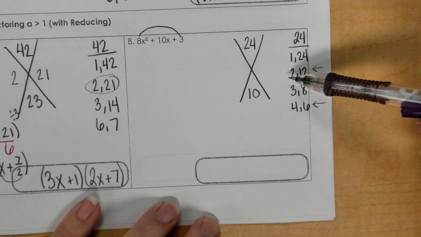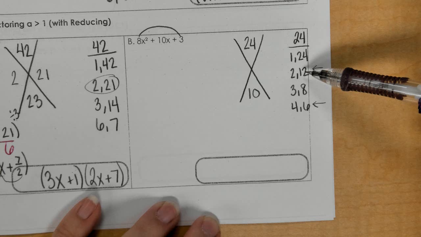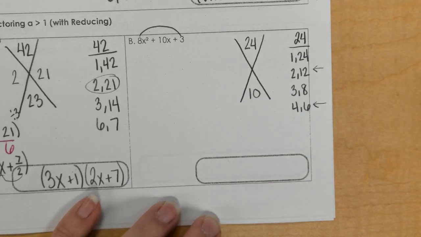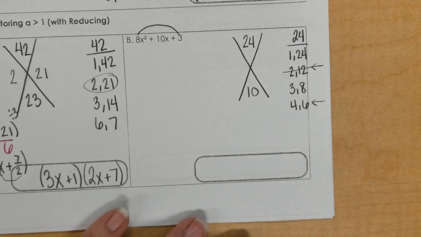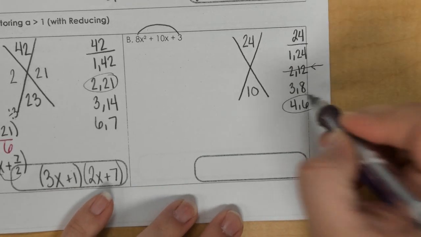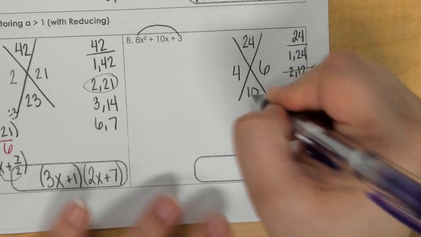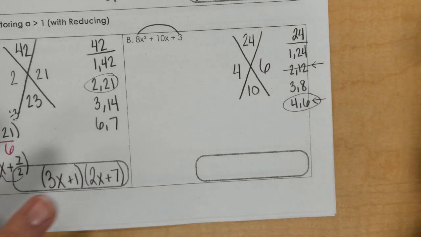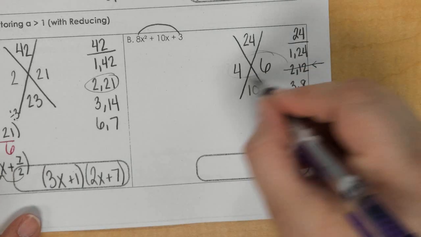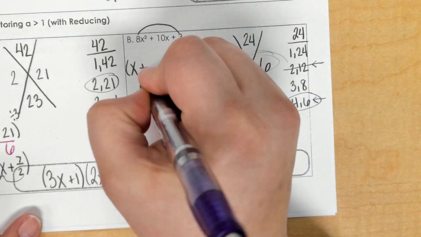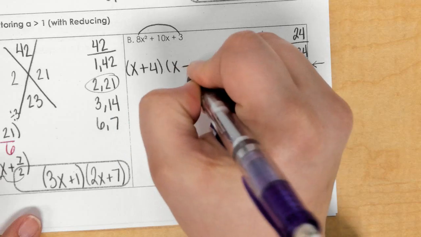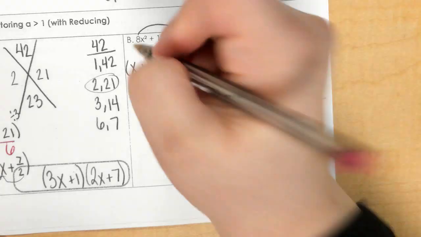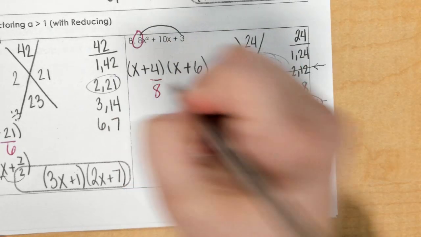So here, if I were to use 2 and 12, I'd have to subtract 12 minus 2 to get 10. And in my problem, I have no negative signs, so I can't use 2 and 12. 4 and 6 could add to get 10, and I would just keep it positive since the problem's all positive. So I write this in factored form. X plus 4, x plus 6. The first number in my problem is 8, so I'm going to divide by 8.